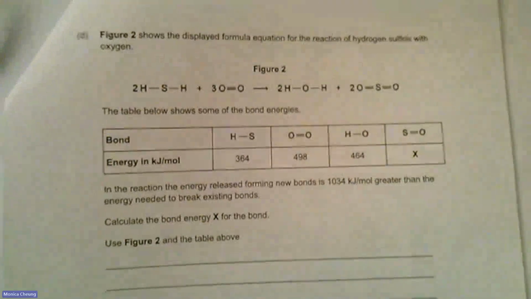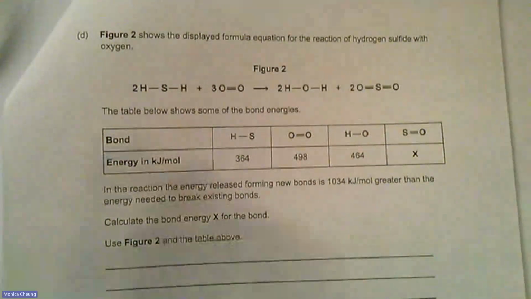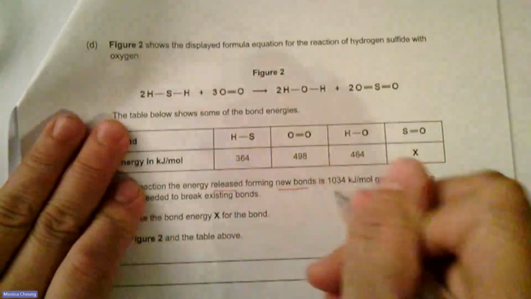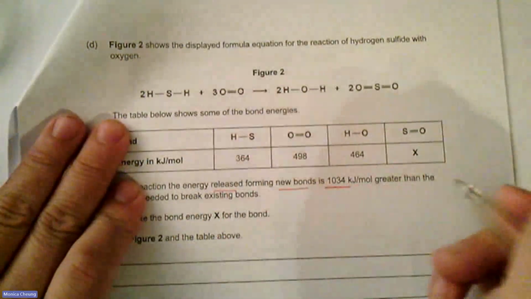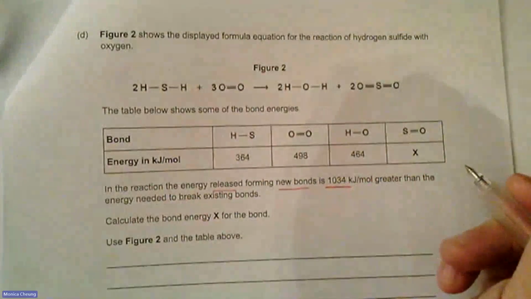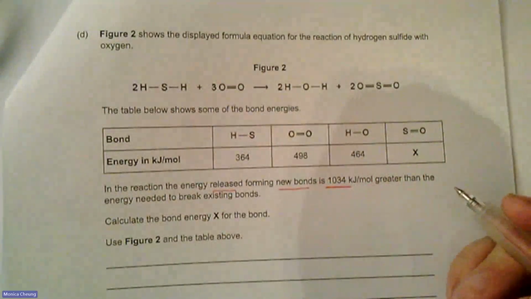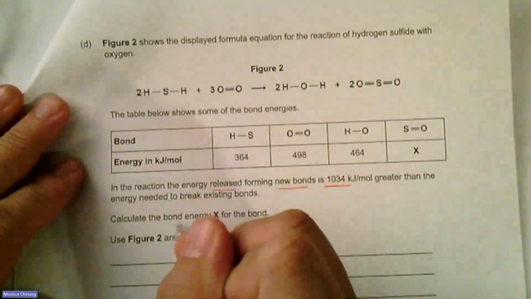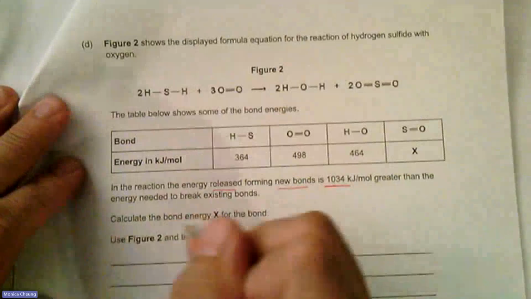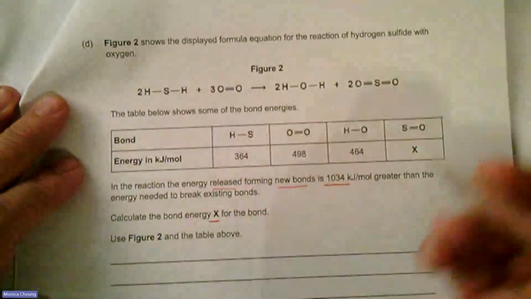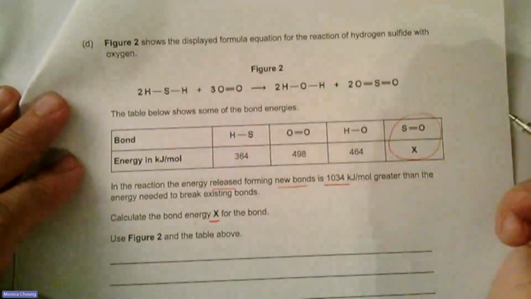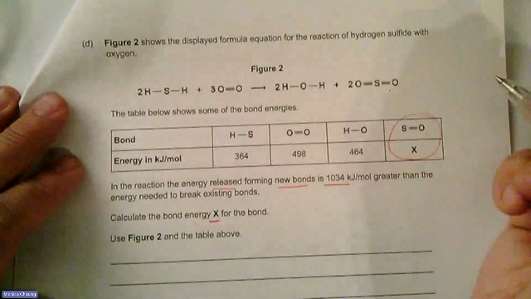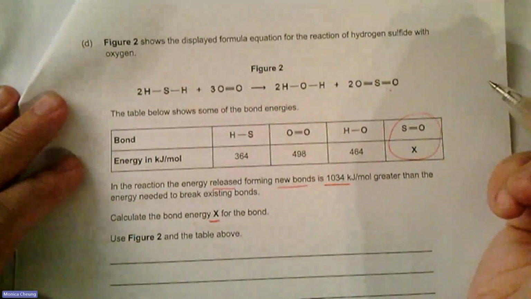In this reaction, the energy released forming new bonds is 1,034 kilojoules per mole greater than the energy needed to break these 16 bonds. Calculate the bond energy X for the bond. So we're trying to find this missing bond here. What is the bond energy for a single bond of S=O?